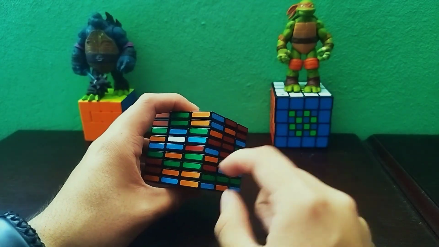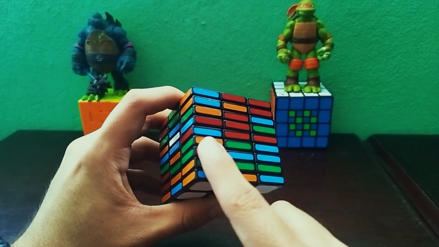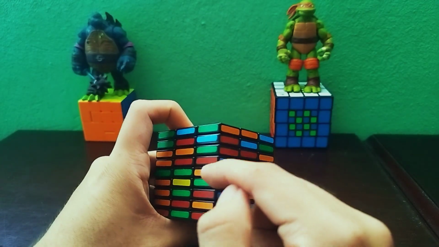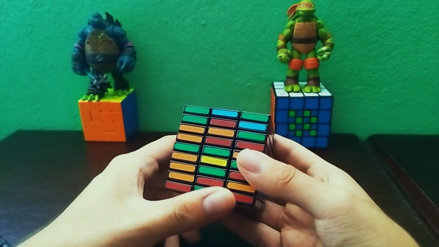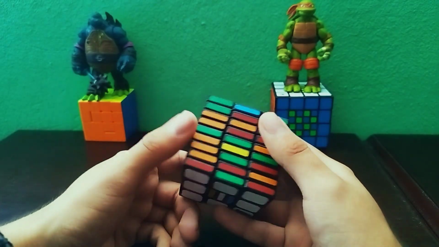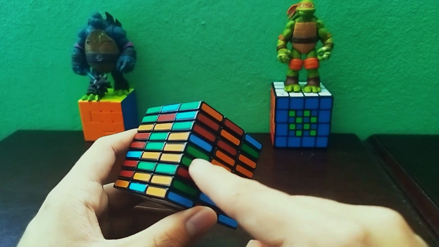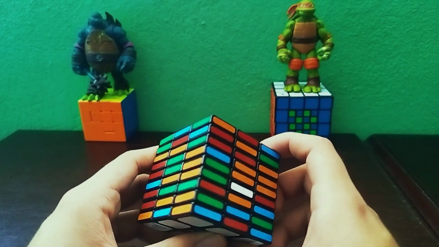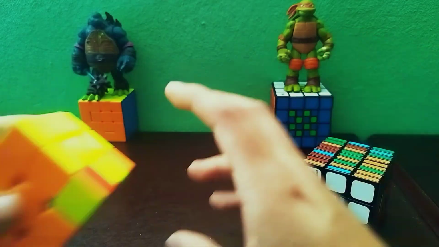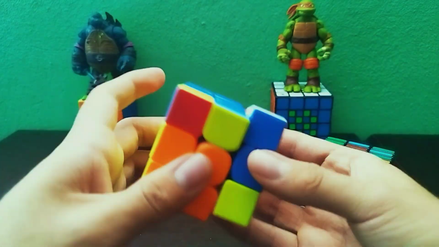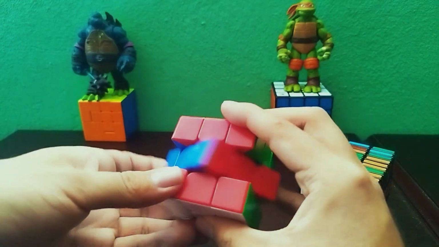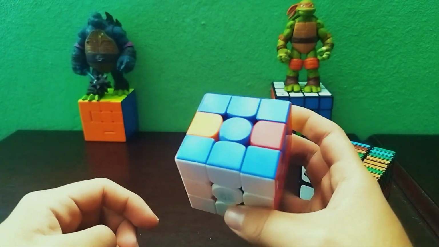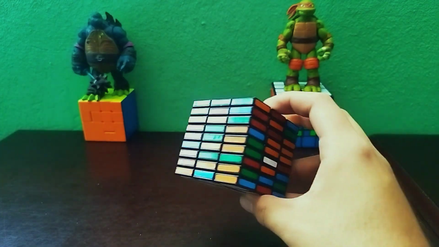Here I can notice that this edge and this edge are the other way around, turned 180 degrees wrong. So what we do when we have this case, where this edge and this edge are the other way around, is solve it as if we had the next situation on a normal 3x3.